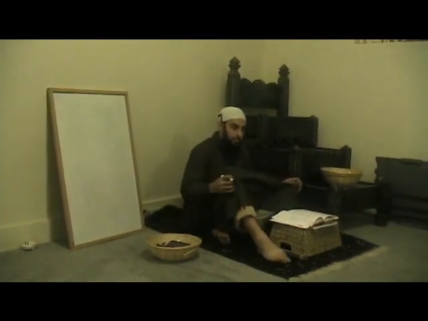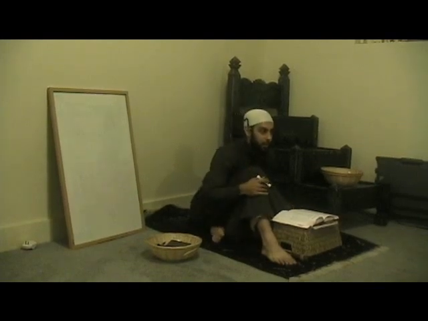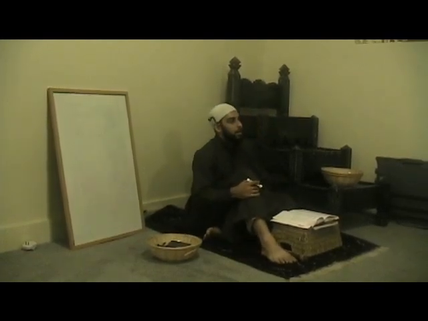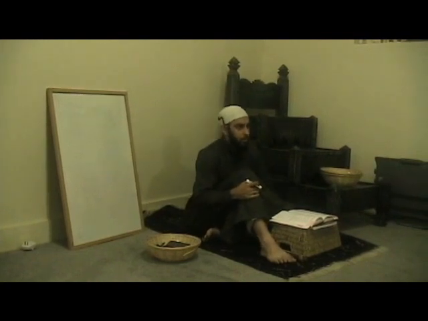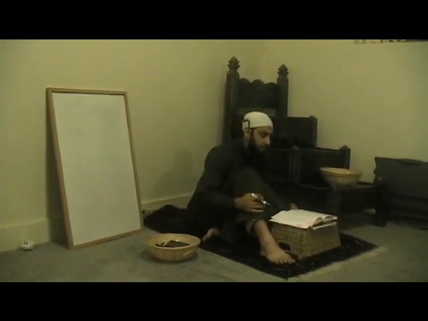So essentially, we said that the class is divided into three parts. There's the makharij al-huruf and sifat al-huruf, which are the articulation points of the letters and the qualities or characteristics of the letters. And then there's the ahkam, which are the rules. So there's rules of mim sakin, rules of nun sakin and tanween, rules of mud. And then the last portion is going to be the ilm al-wuquf wal-ibtida, which is the rules of starting and stopping, which are also very important.